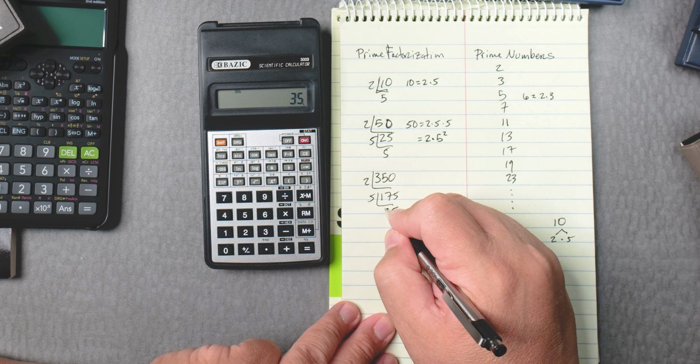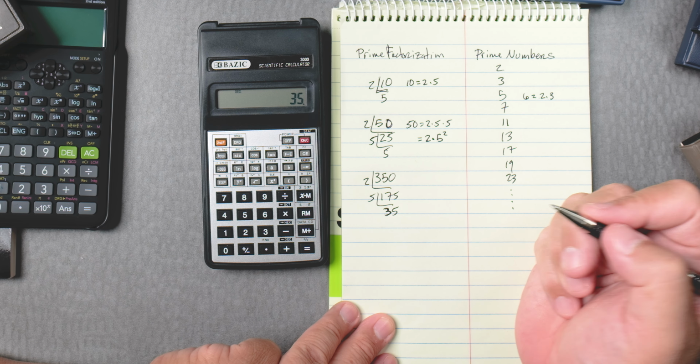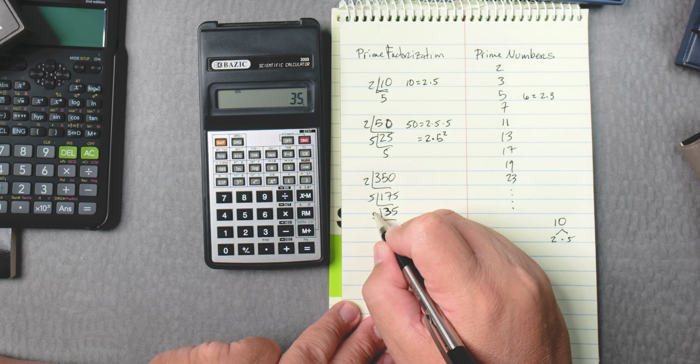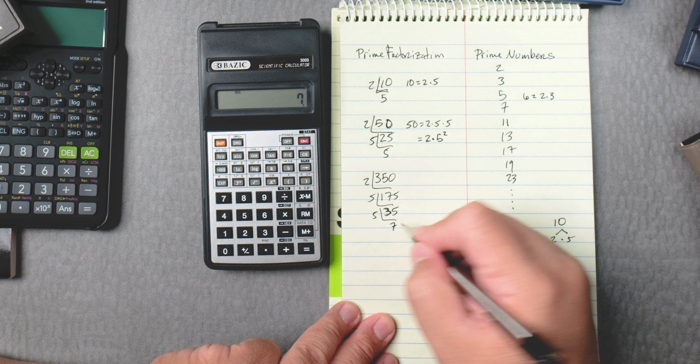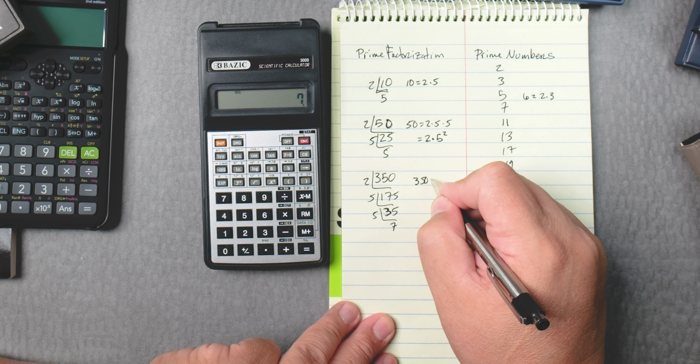Sorry about that. It ends with 5, so 5 goes into 35, so we divide by 5 and get 7. So 350 is equal to 2 times 5 squared times 7. And that's the prime factorization of that.